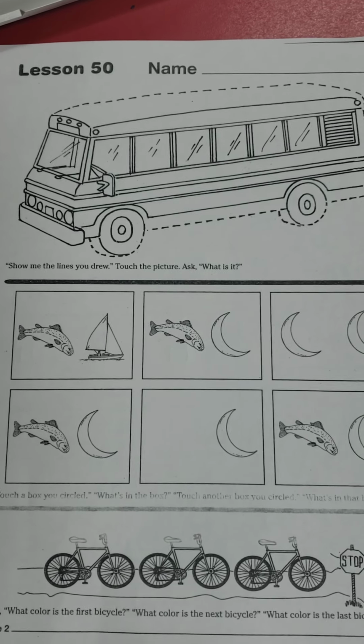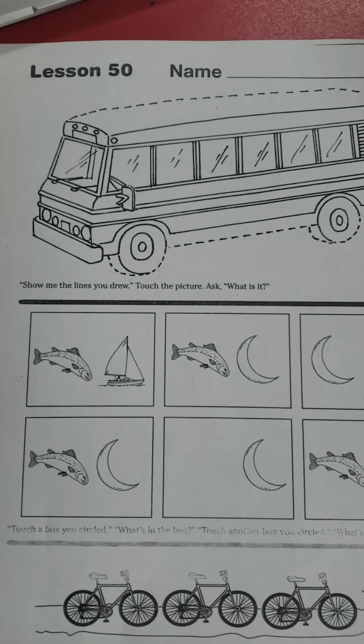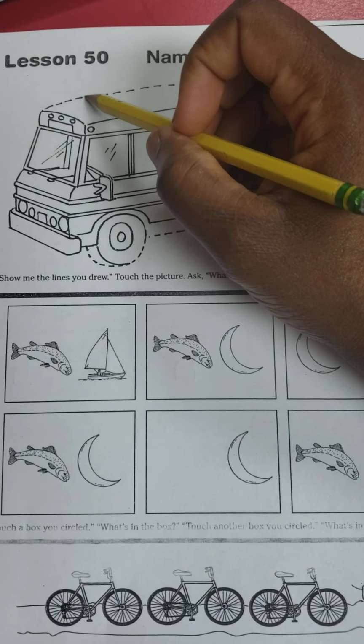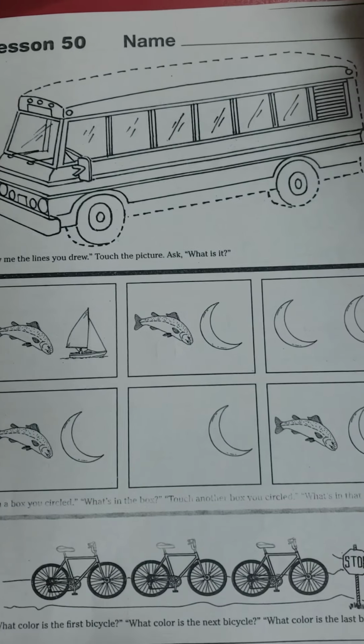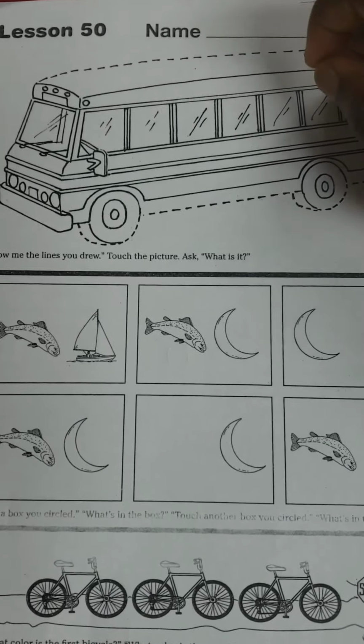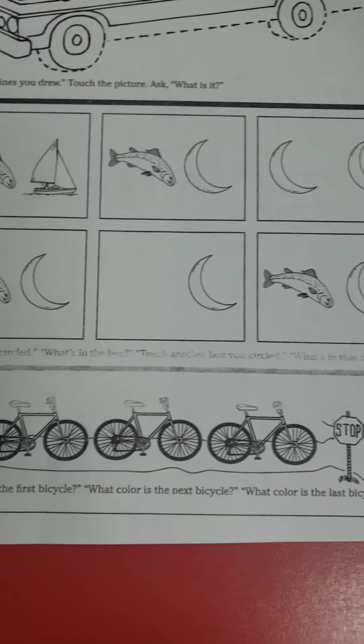All right, boys and girls, for language arts this day, you're going to trace this bus. The bus has broken lines. You need to connect the broken lines together, and when you're done, you're going to color the bus with a color of your choice. Now on this middle part, we have different things in these boxes.